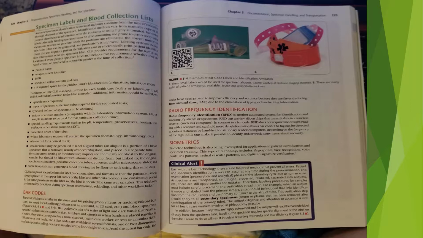The utmost diligence and attention to accuracy is vital for all healthcare workers involved in phlebotomy practice. In addition, because many tests are highly automated and the analyzer will read the barcode label directly from the specimen tube, labeling the specimen requires specific alignment of the label on the tube. Failure to do so will result in delays reporting test results and loss of efficiency. See Figure 5.5.